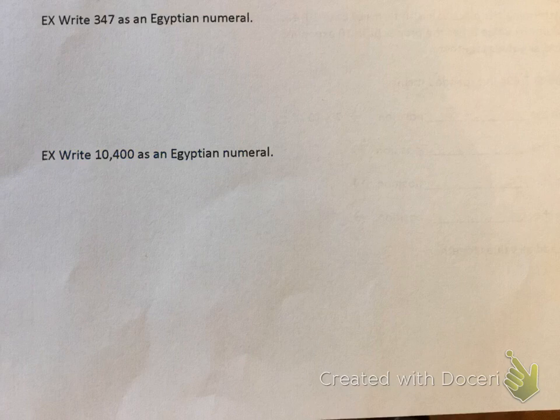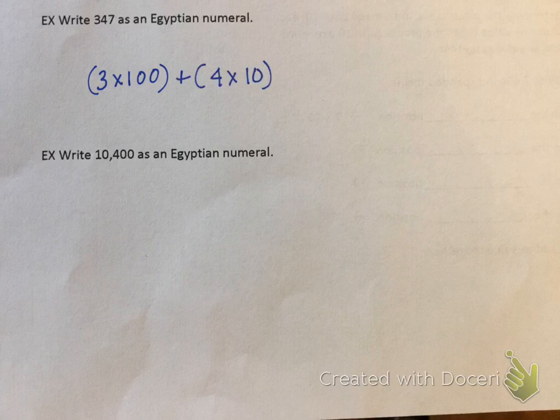Okay, so 347 as an Egyptian numeral. All right, the 3 is in the 100s position. The 4 is in the tens position. And the 7 is in the ones position. That's all I need to be able to do this. I'm not going to put this as 10 to the second, 10 to the first, 10 to the 0, because I don't need it to convert it into an Egyptian numeral.